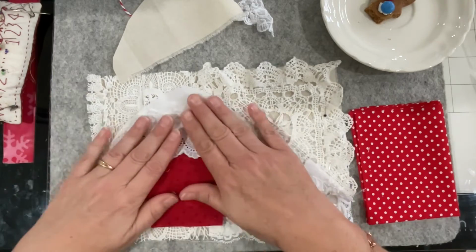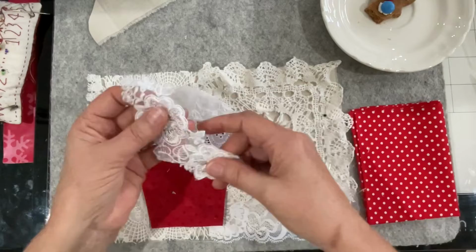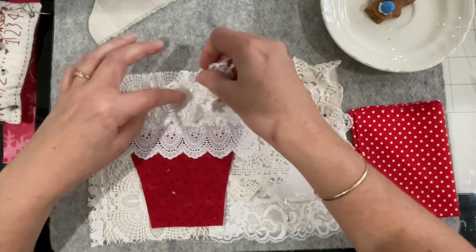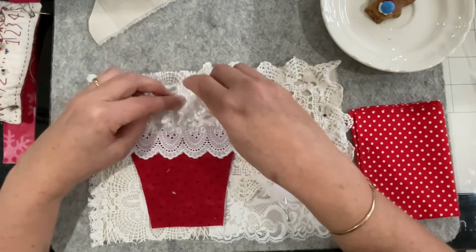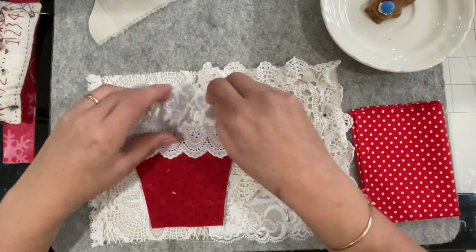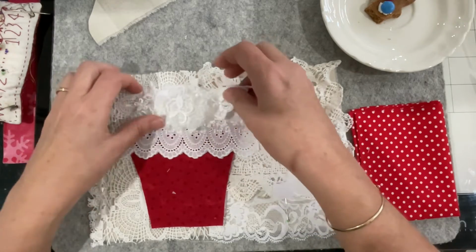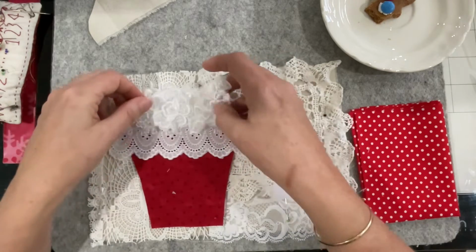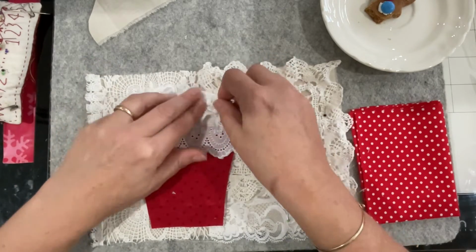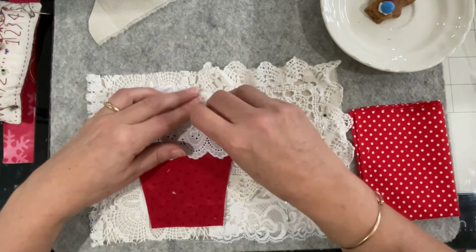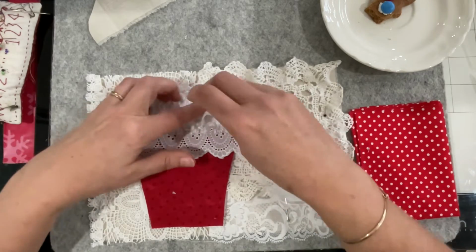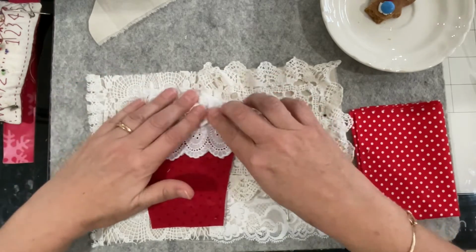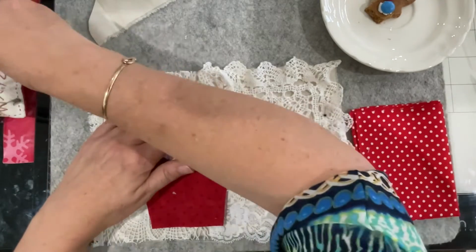Yeah, I like that. I want to really lace it up. I'd love to use this little lace motif that's been kicking around my desk too. I might add that to the top and just stitch that down, and that'll give another little frilly top on it. So let's just pin that.